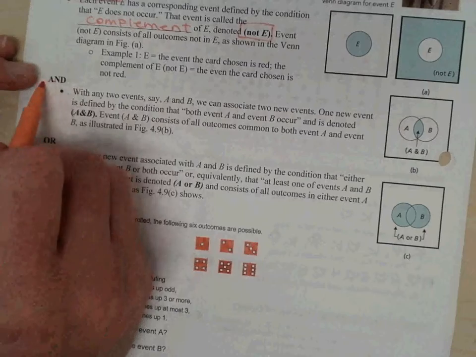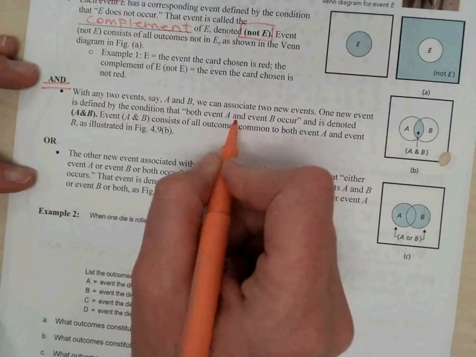Will you read for us next about the and, Ganesh? With any two events, say A and B, we can associate two new events. One new event is defined by the condition that both event A and event B occur, and is denoted A and B. Event A and B consists of all outcomes common to both event A and event B, as illustrated in figure 4.9b. All right, give it up for Bryce. Well done.